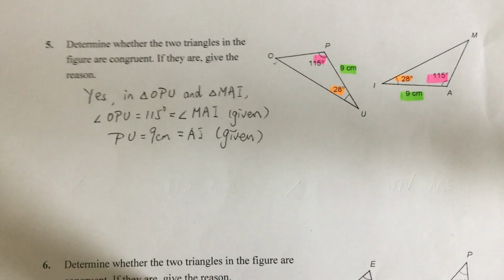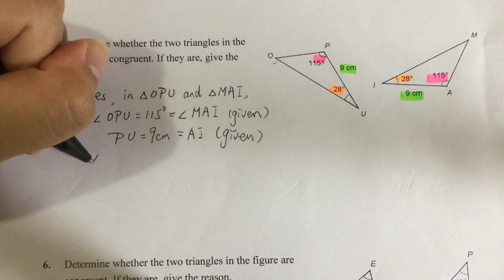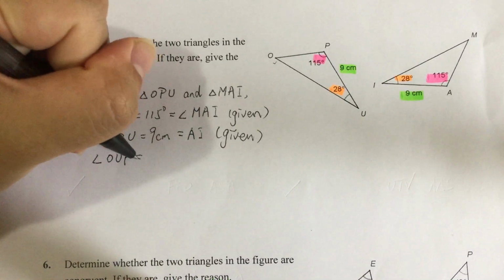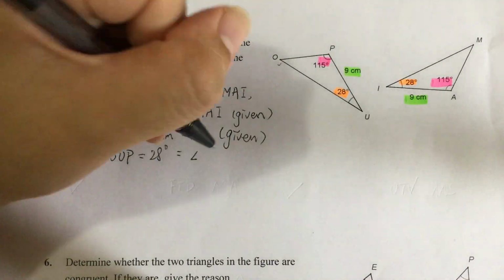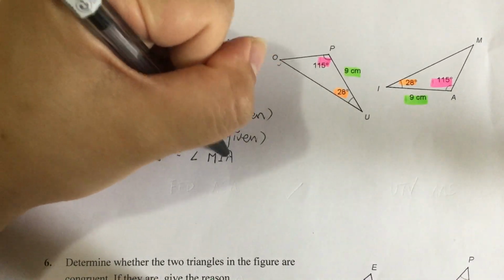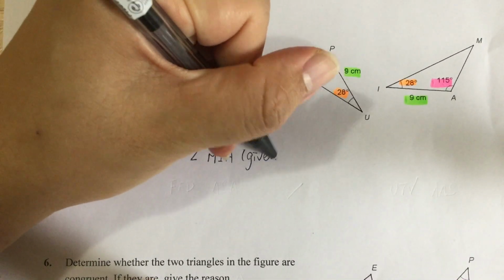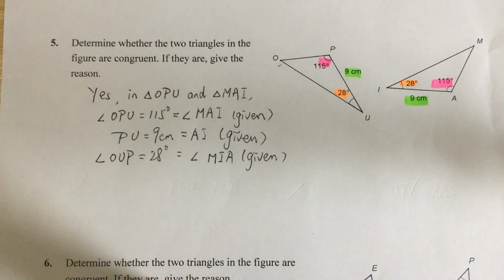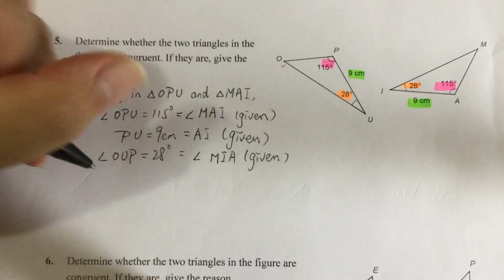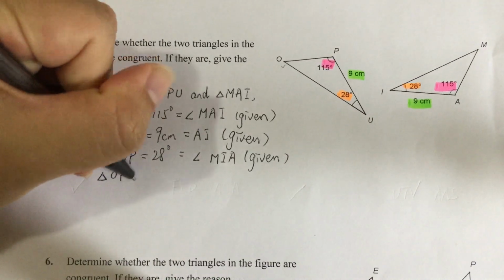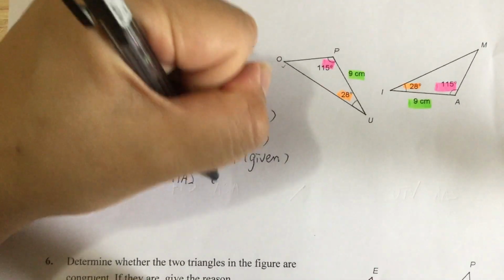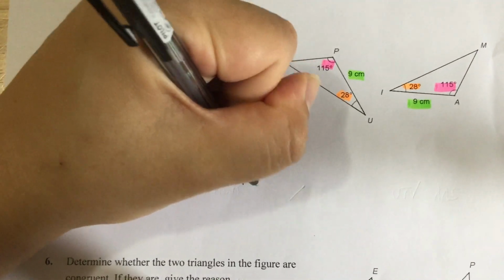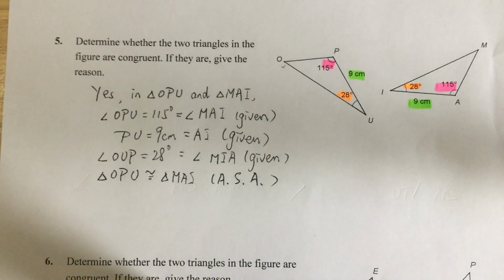And finally, we can write down the last angle, OUP, is equal to 28 degrees, and that one will be angle MIA, given. So we have 3 different conditions. And finally, from all these 3 conditions, we conclude that triangle OPU is congruent to triangle MAI. That will be ASA. So we finished question 5, and we will go to question 6.